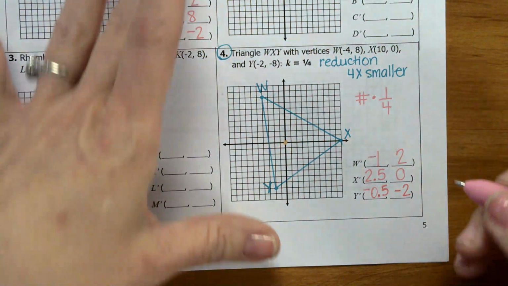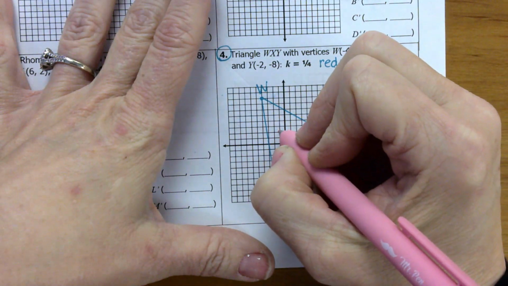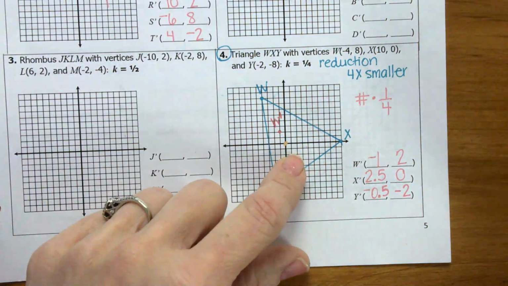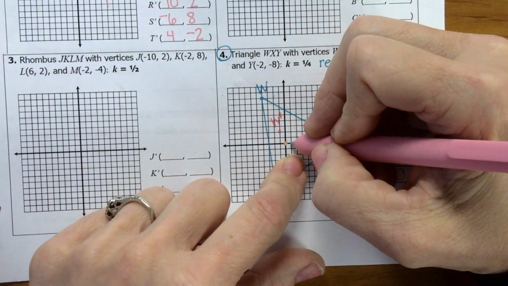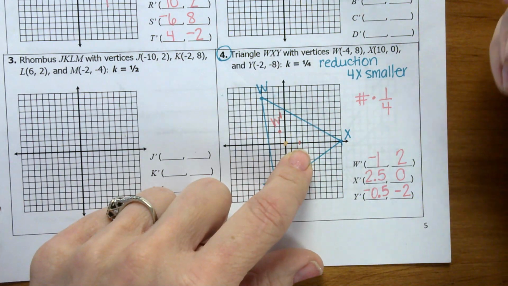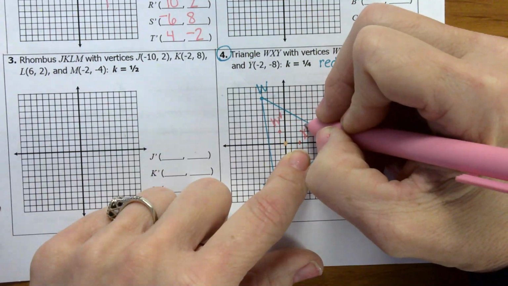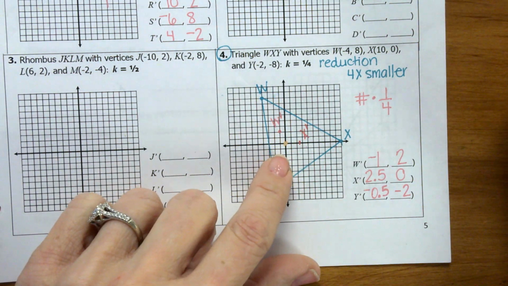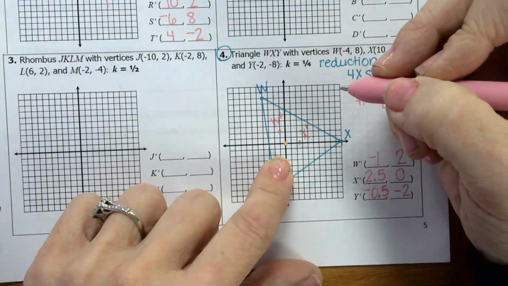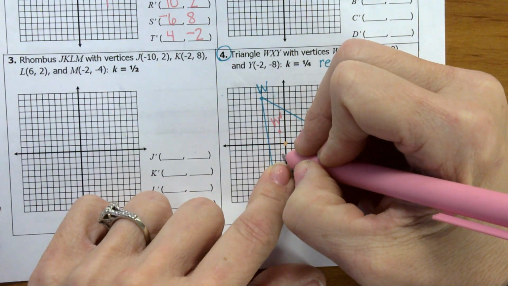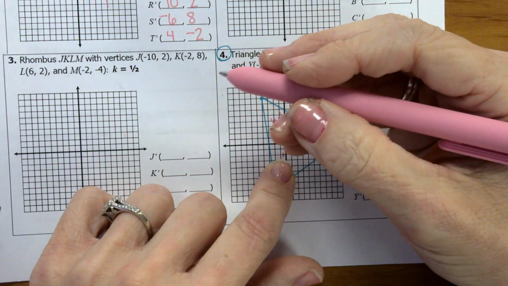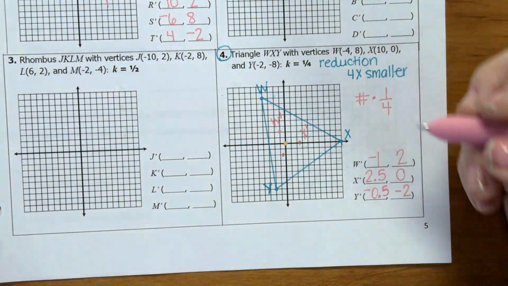So let's go graph those. So I have -1, 2. This is W prime. I have 2.5, 0. So I go 1, 2.5 right there. And that's X prime. And then I have -5/10, -1/2, and then -2. So like right there. Everybody see that? Go to the left, half, and go down 2. And then you have your new one.